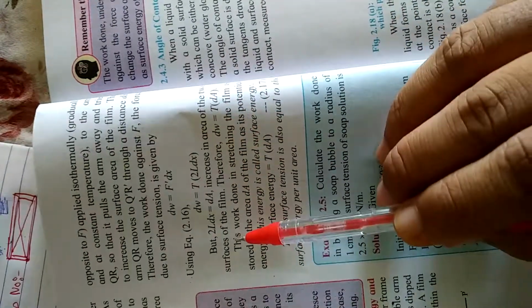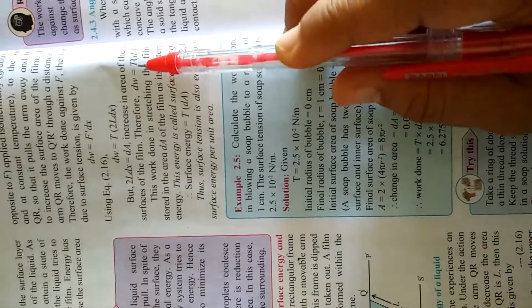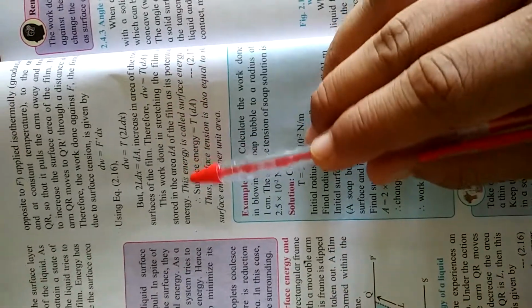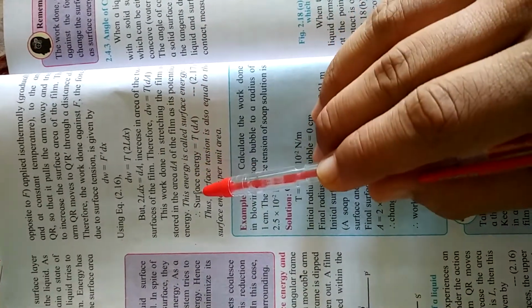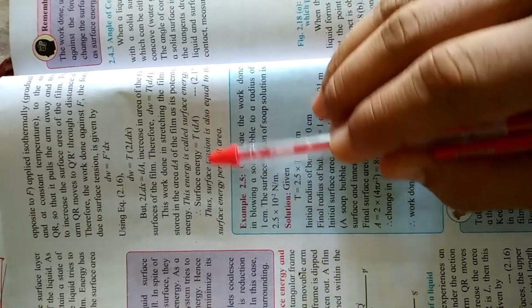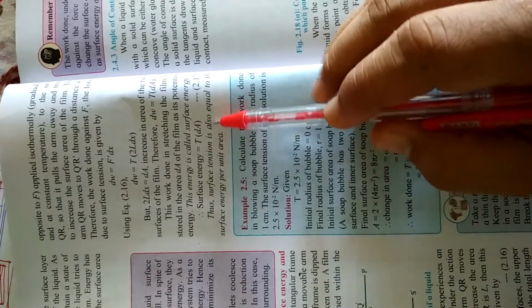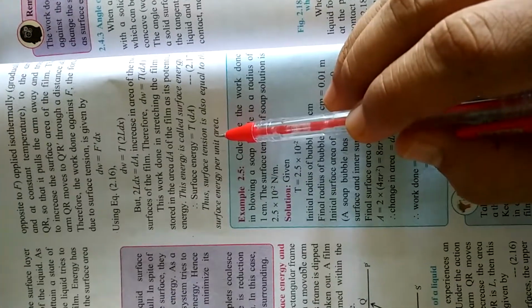The increase in the area of the two surfaces of the film gives dW equal to T into dA. Now if we integrate, we get W equal to T into A. So the work done in stretching the film is stored in the area dA of the film as its potential energy. This energy is called surface energy. So surface energy is nothing but T into dA. Thus surface tension is also equal to surface energy per unit area. Surface tension is equal to surface energy per unit area. So this is the relation between the surface tension and surface energy.